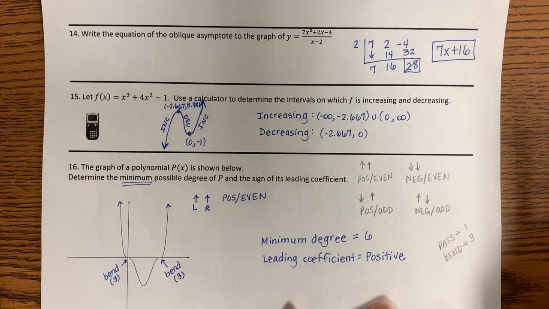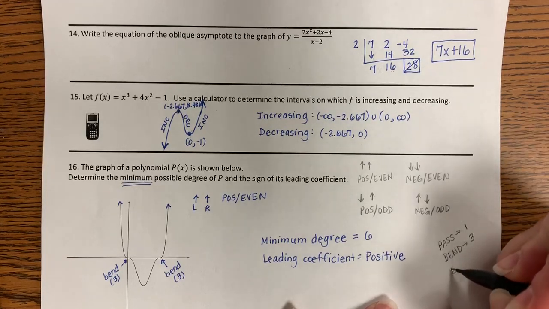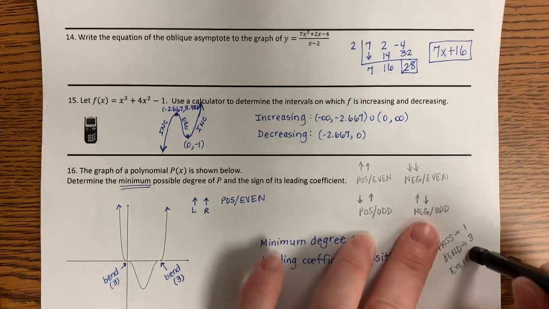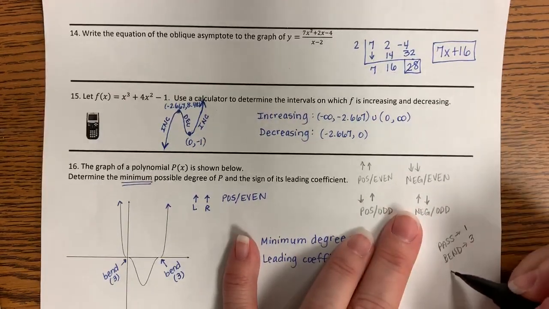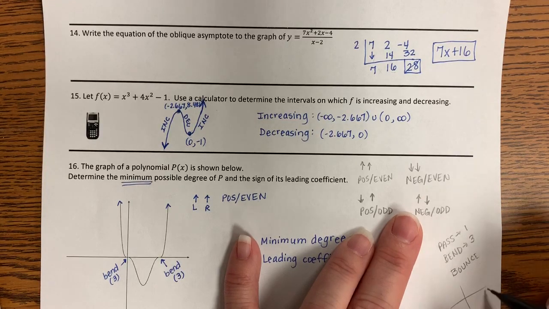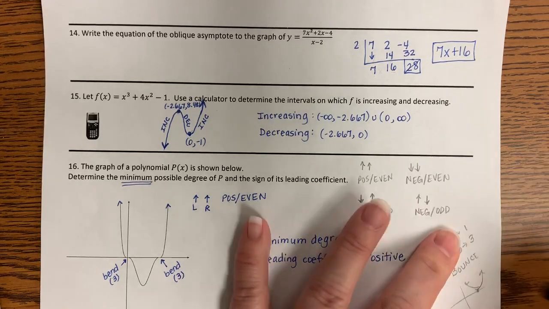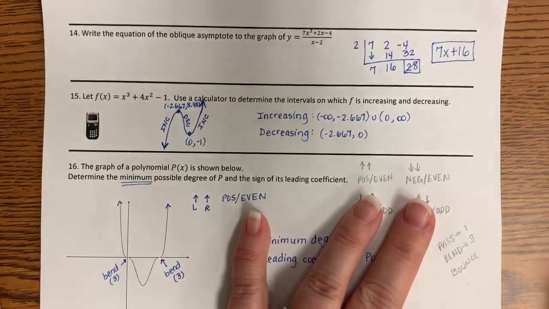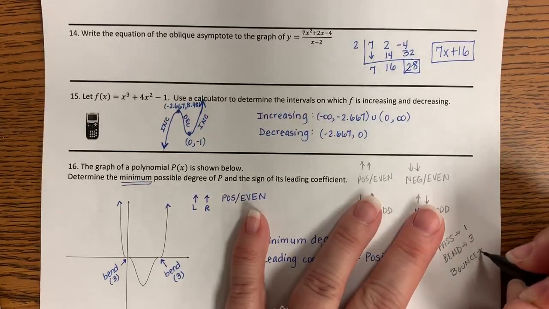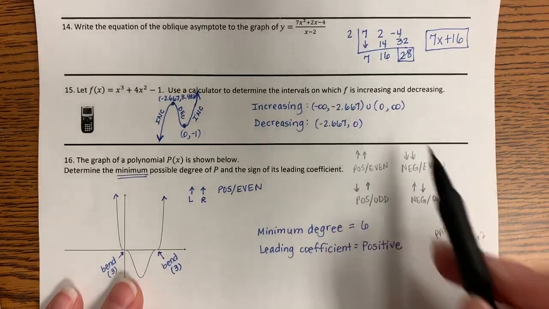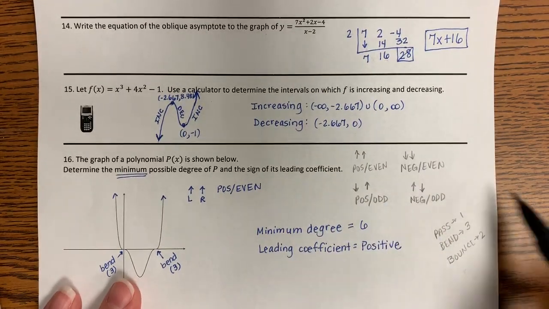And then if it's a bounce, so if we had something, it's going to hit it and then come right back out of it. That's what I mean by bounce. If we had that, then it's going to be an even exponent, and our smallest, most minimal is going to be 2. So remember those rules. So you need your end behavior, and then you need the pass, bend, and bounce rules.